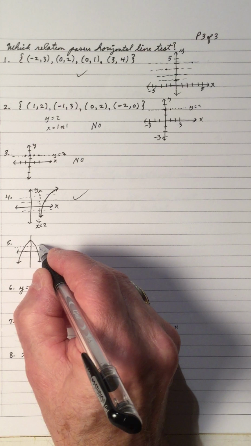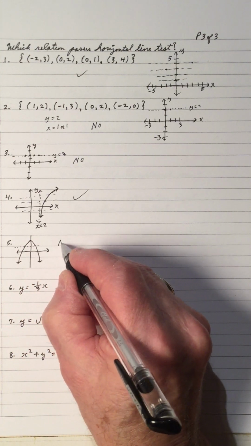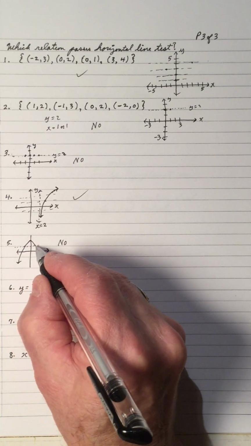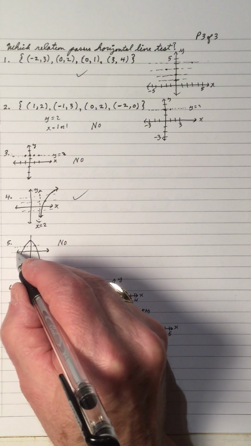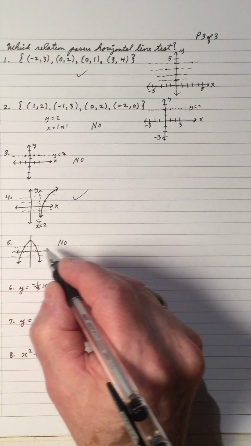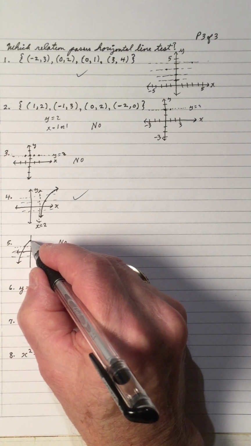right here, it'll pass through 2 points. So no, it doesn't pass the horizontal line test, because the horizontal line passes through these 2 points, or it could be these 2 points, whatever they are. Draw a horizontal line anywhere below whatever this y value is here.